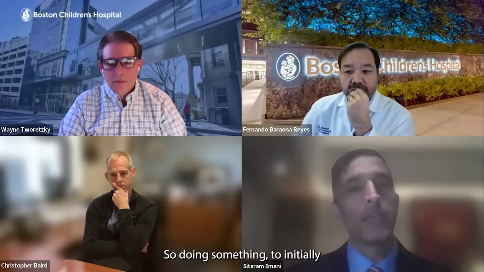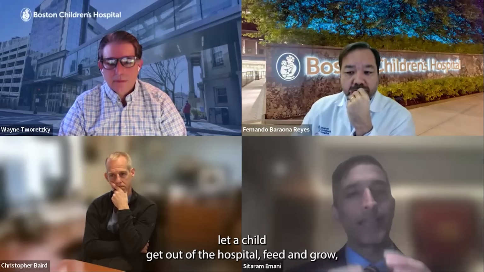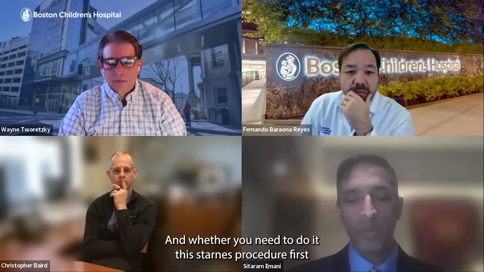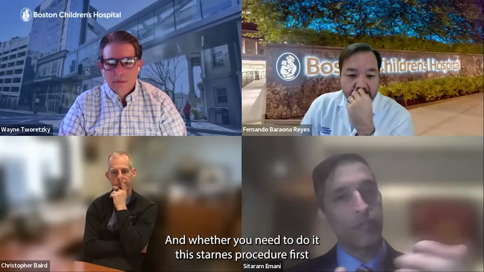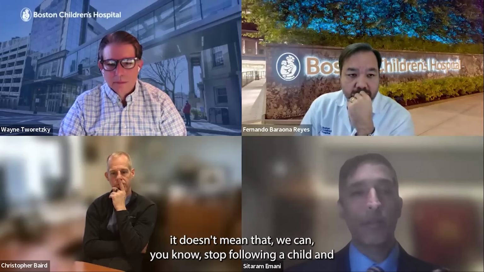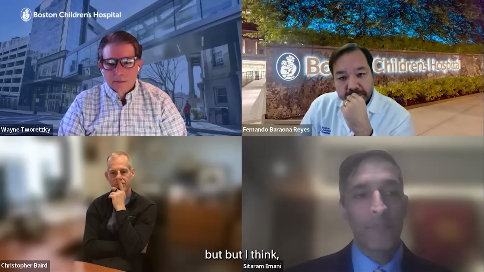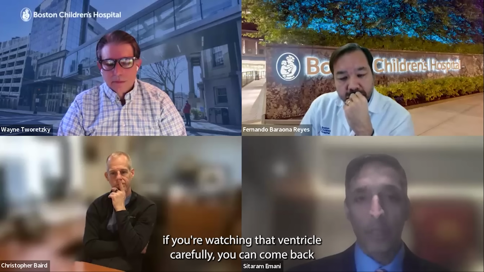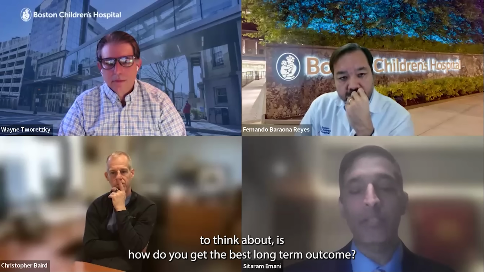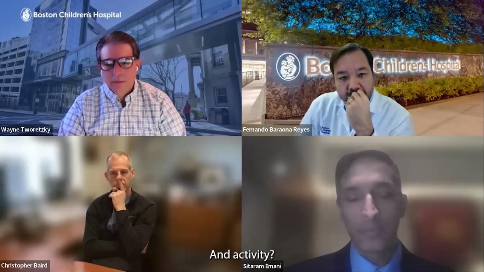So doing something to initially get a stable circulation, let a child get out of the hospital, feed and grow, and then we come back at a later time to do a valve repair. And whether you need to do this Starnes procedure first or whether you can get by without any operations, it doesn't mean that we stop following a child. But if you're watching that ventricle carefully, you can come back and do an operation later. And that's what we're always trying to think about: how do you get the best long-term outcome? How do we get the best long-term quality of life and activity?